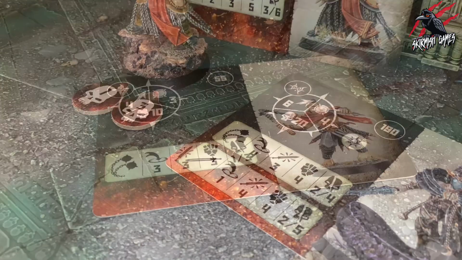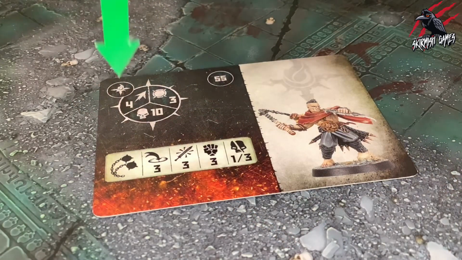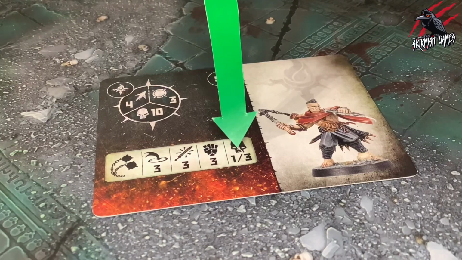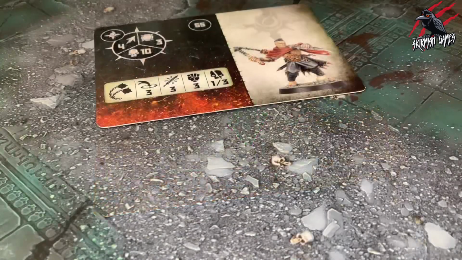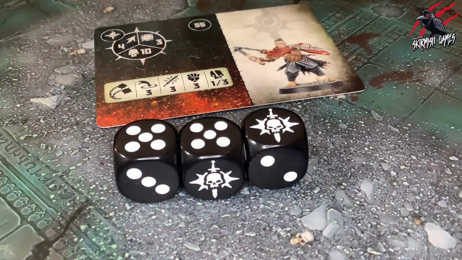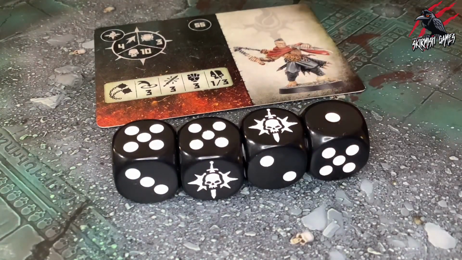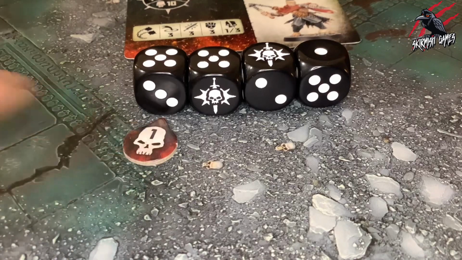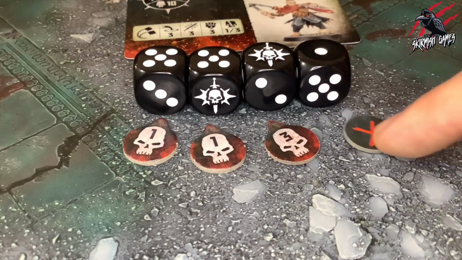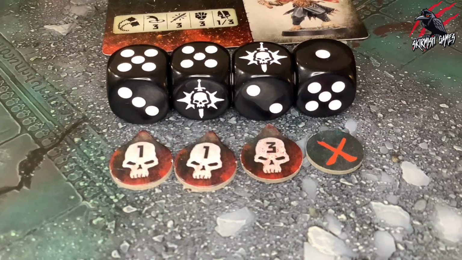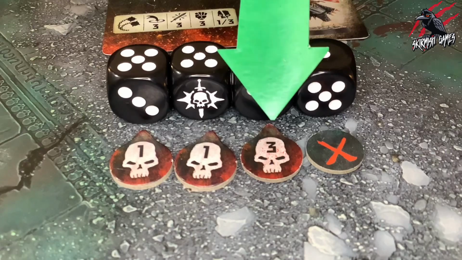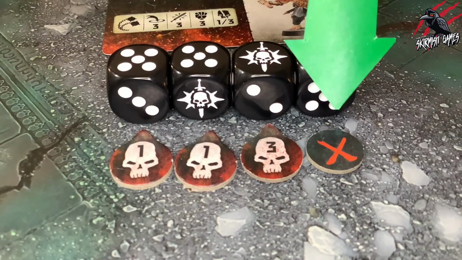For example, if a weapon with a damage characteristic of 1/3 scored 2 hits, 1 critical hit and 1 miss, the total number of damage points allocated to the target fighter of that attack action would be 5. So that's 1 for each of the 2 hits, 3 for the critical hit, and 0 for the miss.